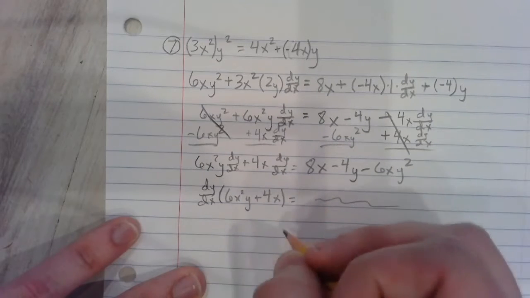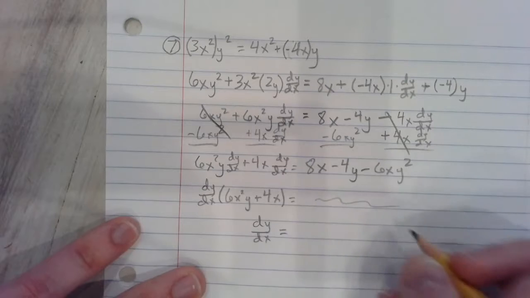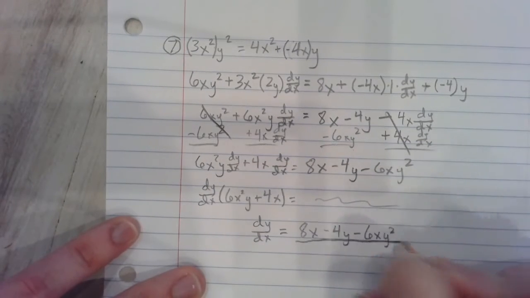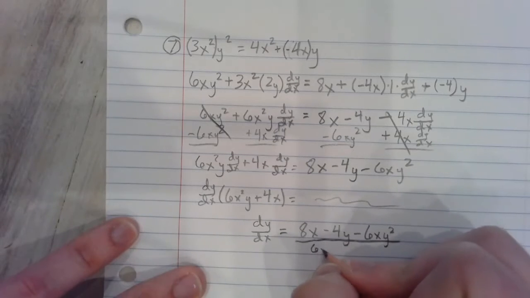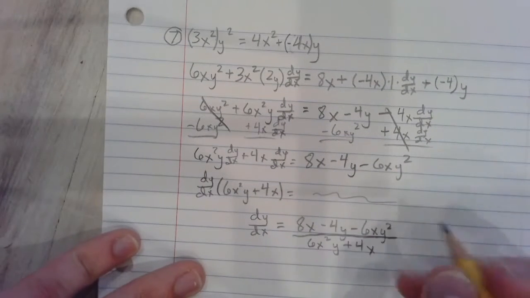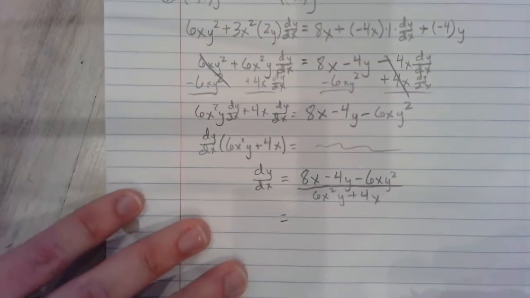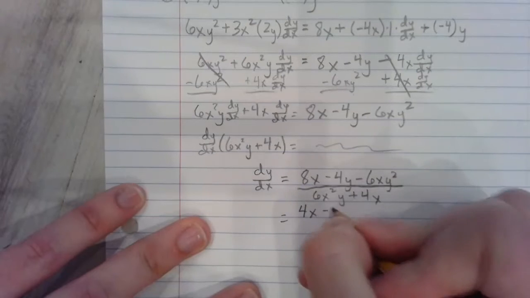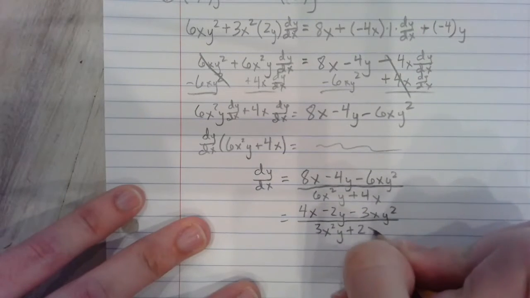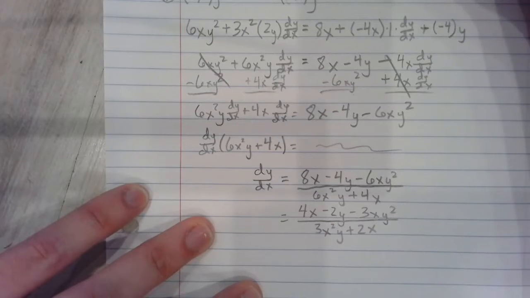Then we can divide both sides by that. And we're going to get 8x minus 4y minus 6xy squared all over 6x squared y plus 4x. Then I also noticed that we've got multiples of 2 everywhere, so the only simplifying that looks easy to be done here is 4x minus 2y minus 3xy squared all over 3x squared y plus 2x. And let me double check real quick by looking at the answer key to see if I got it right. This was number 7. Perfect. Great. So that is how you do number 7.